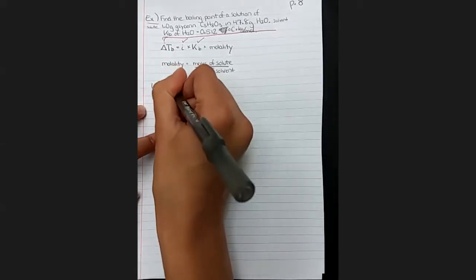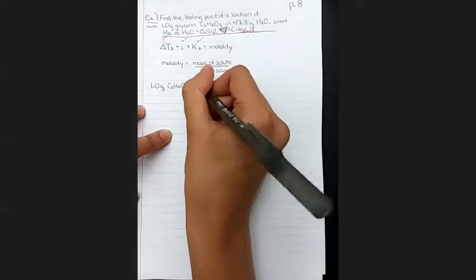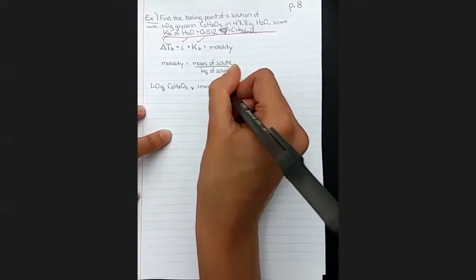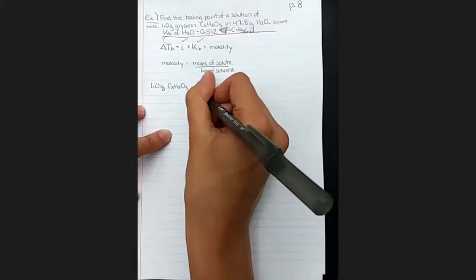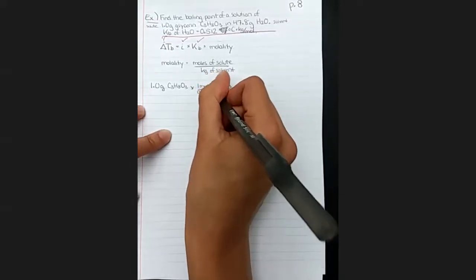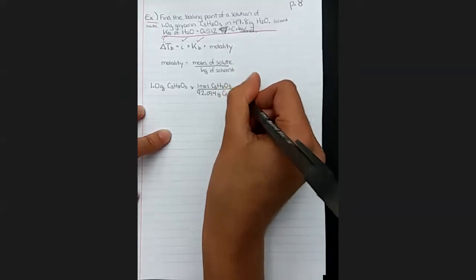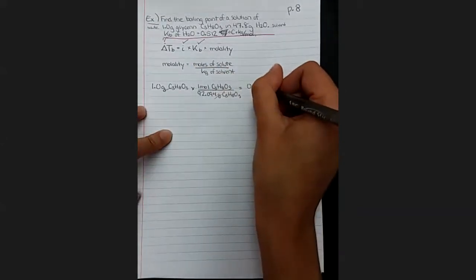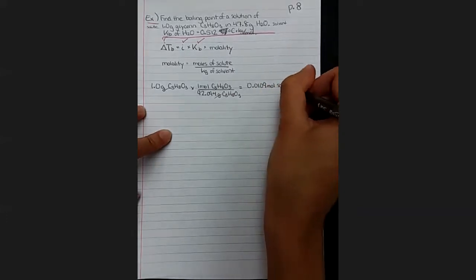So we'll take our 1 gram of glycerin. We've been doing a lot of glycerin in this chapter. It's a very popular example because it's non-volatile. And non-volatile solutes are simpler. So we use the molar mass of this already, 92 grams per mole. And multiplying through should give 0.0109 moles of glycerin, which is the solute.